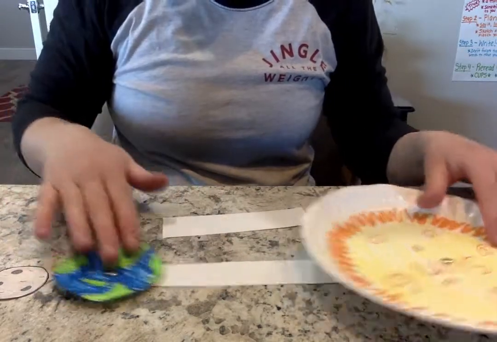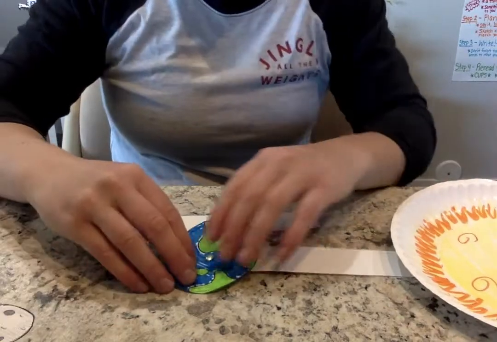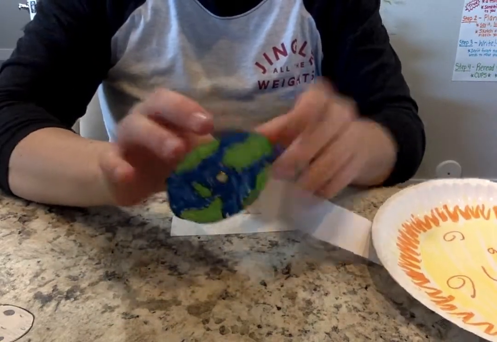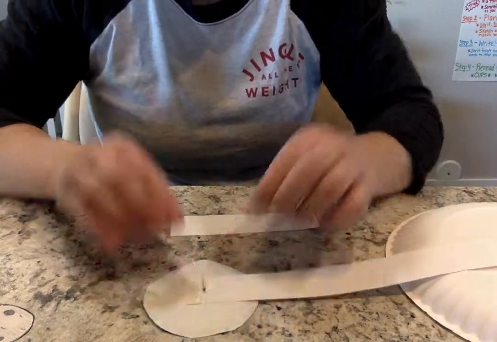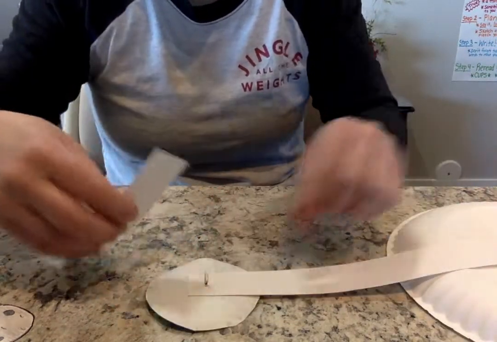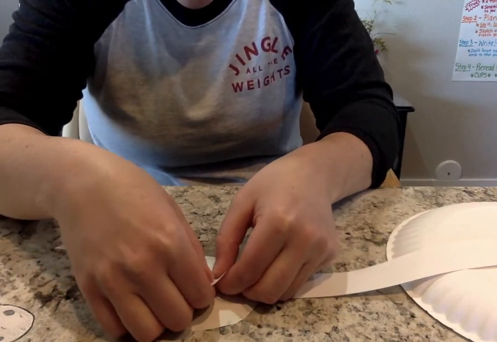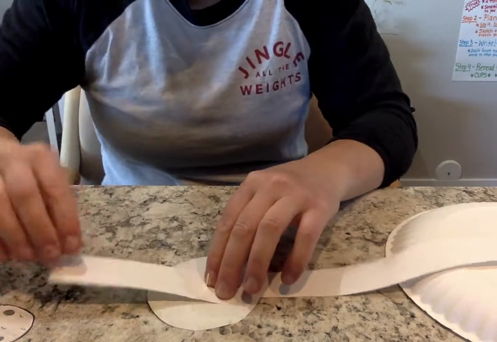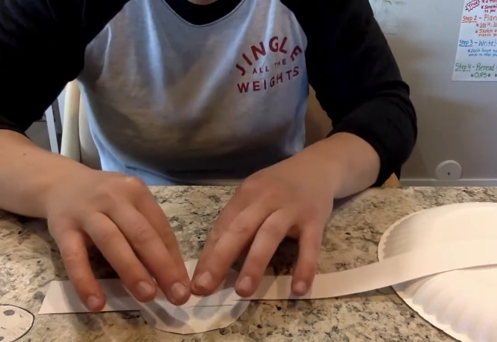I have my sun, my earth, and now all I'm missing is the moon. But you don't want to fasten this yet. I'm going to turn it over. So this is my earth. There's going to be three things on this fastener: the earth, the long piece of paper, and now the short one. Now you can fasten it once you have the short strip of paper.